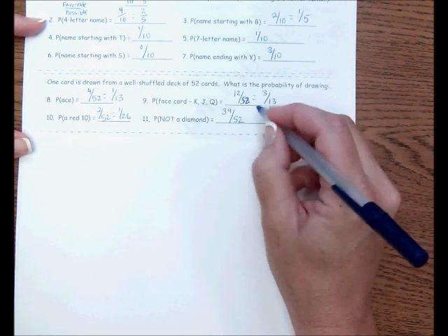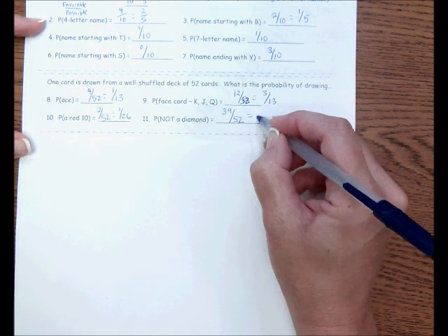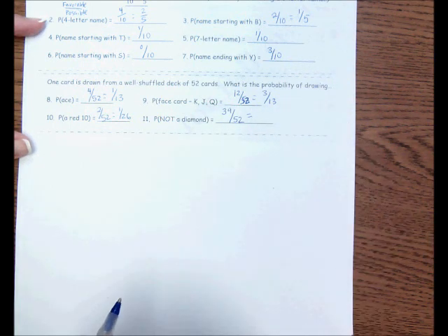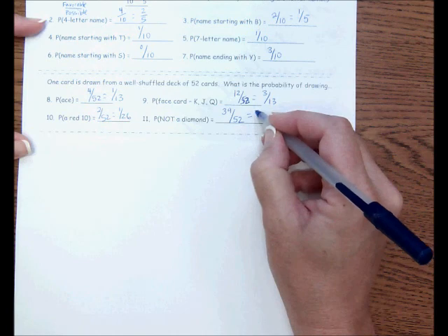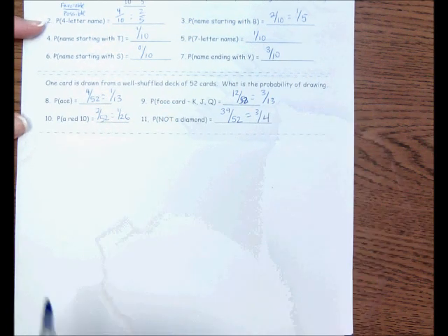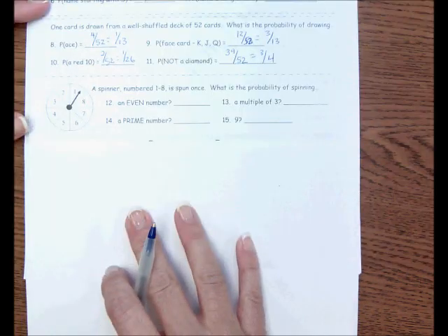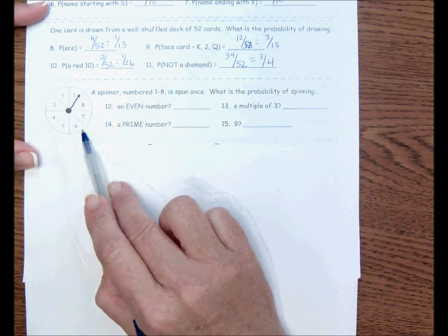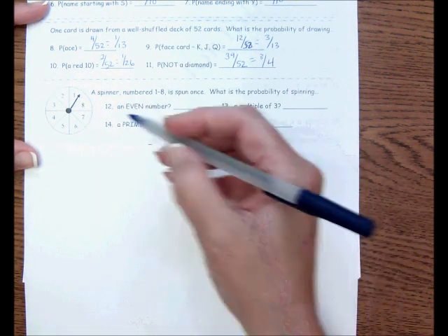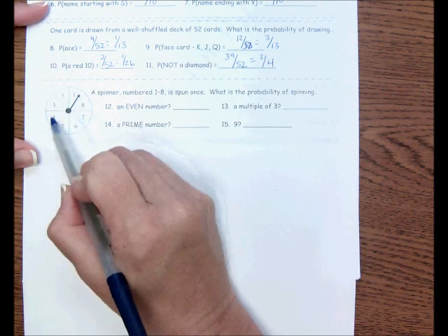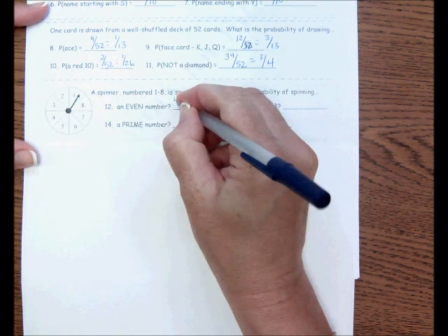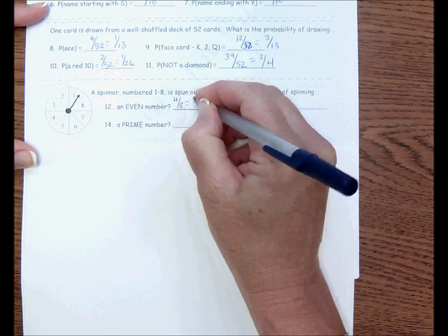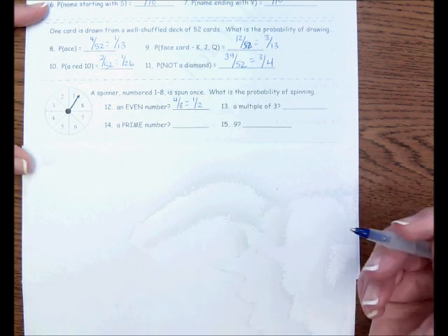And then can I simplify that? I think it is equal to 3/4. The next one is a spinner numbered 1 through 8 over here to the side, and what is the probability of spinning an even number? So an even number: 2, 4, 6, and 8. There are 4 even numbers out of a total possibility of 8, so it's 1/2.